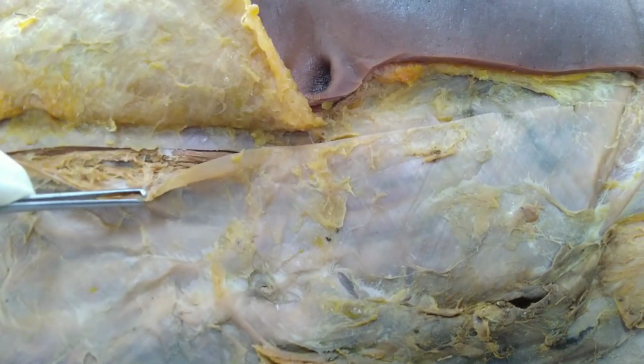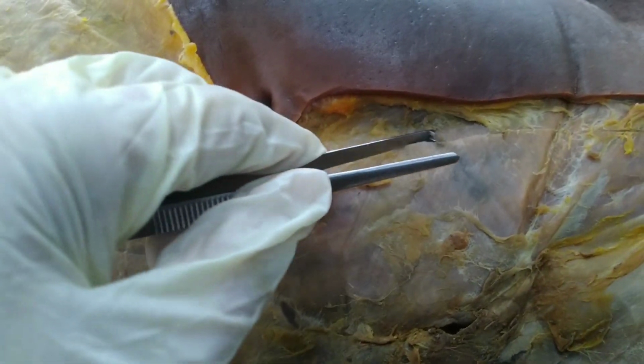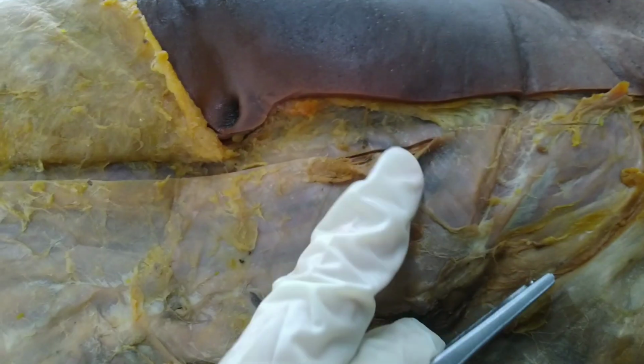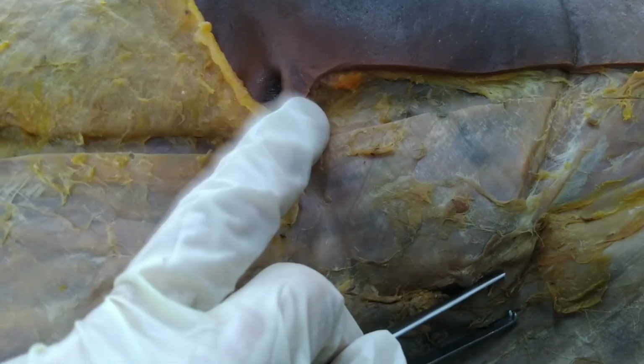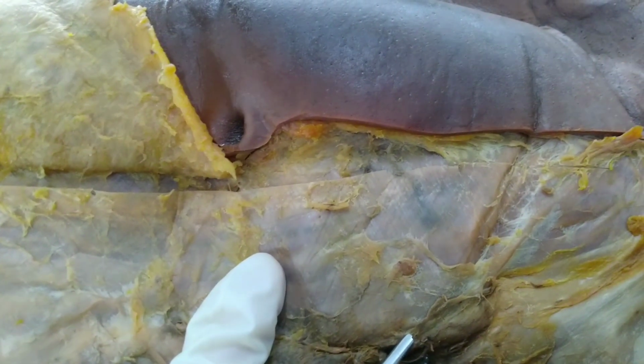So partly dissected here, you can see this thing that I'm lifting up. That's the anterior rectus sheath. And behind the muscle fibers of rectus abdominis will be the posterior rectus sheath.